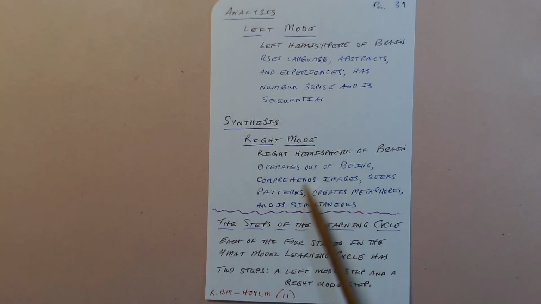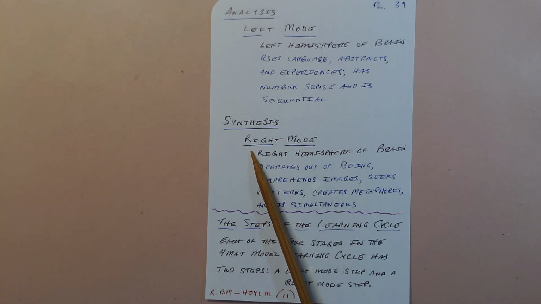You're engaging in synthesis when you're learning, when you're primarily using the right hemisphere of the brain, and that's operating out of a sense of being, and comprehends images and seeks patterns and creates metaphors and is simultaneous rather than sequential.